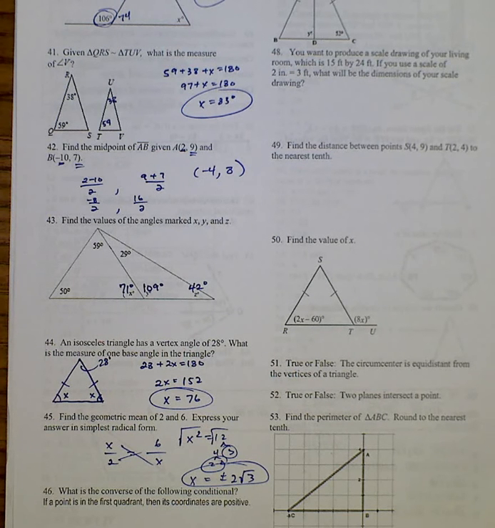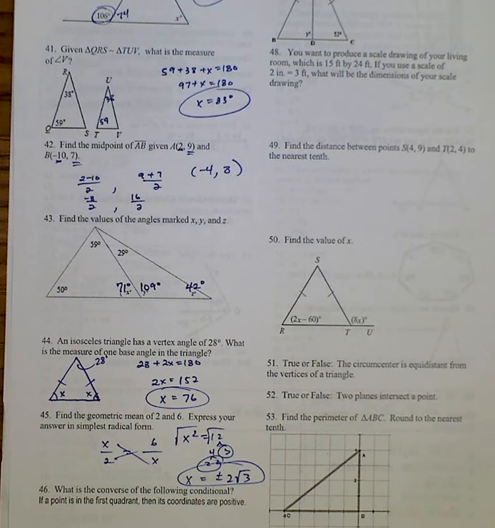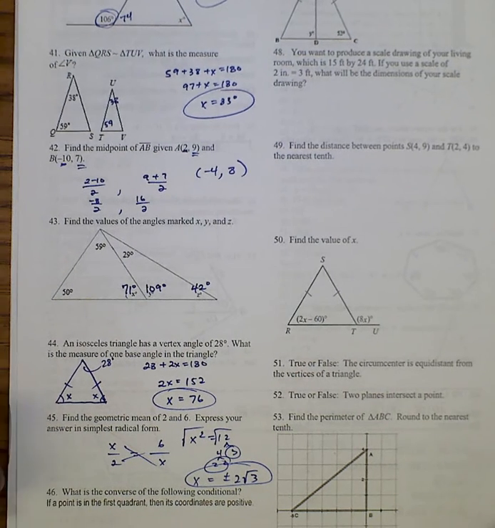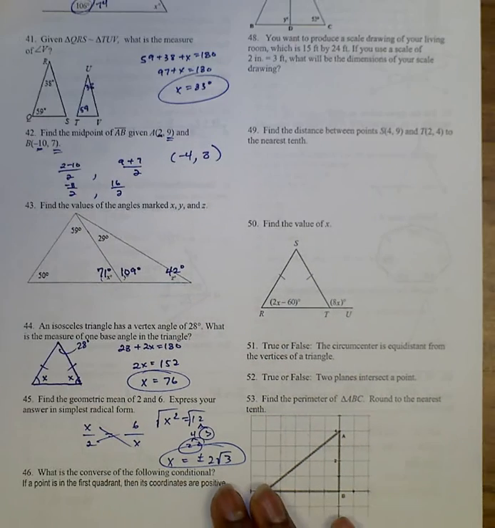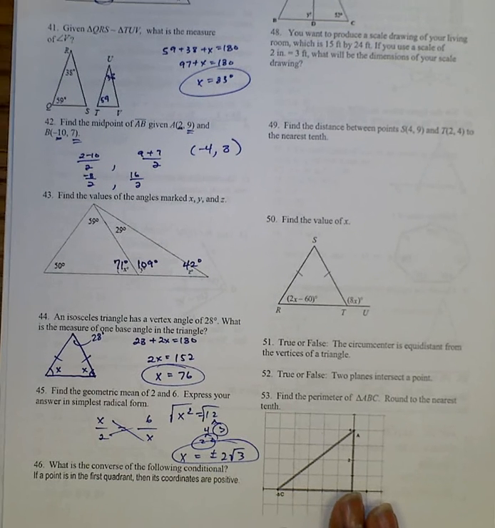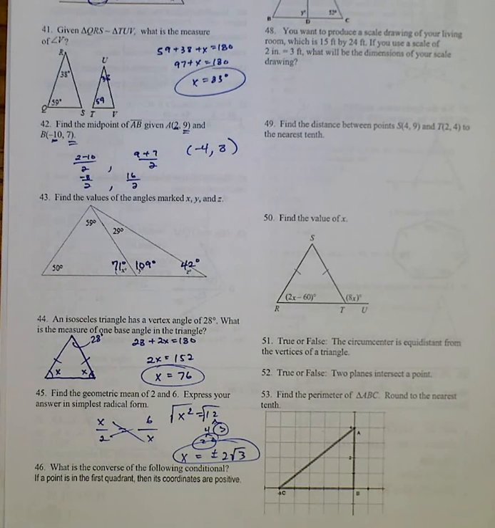Number 46, what is the converse of the following conditional? Okay, and again, I'm just going to say this out loud. Writing those down will take more time than it's worth. If a point is in the first quadrant, then its coordinates are positive. Okay, so we'd say if the coordinates of a point are positive, then the point is in the first quadrant. Again, the converse flips the hypothesis and the conclusion.